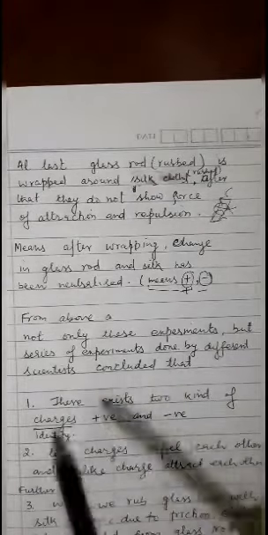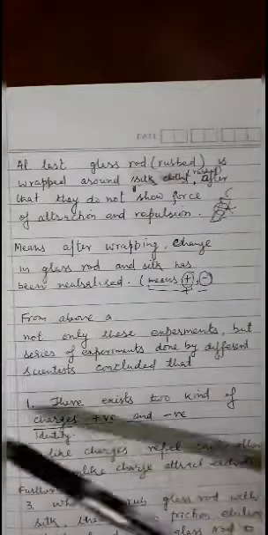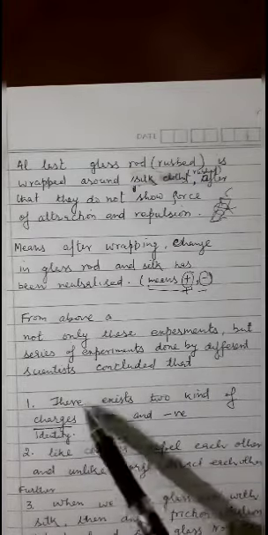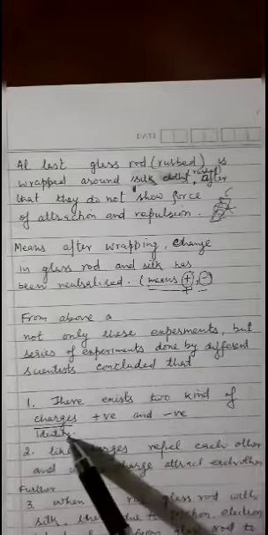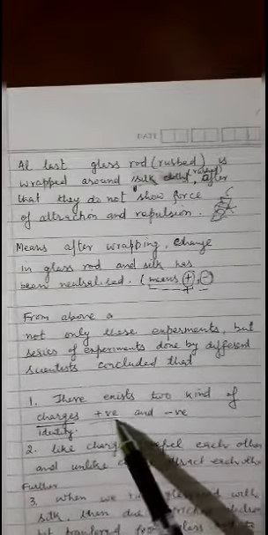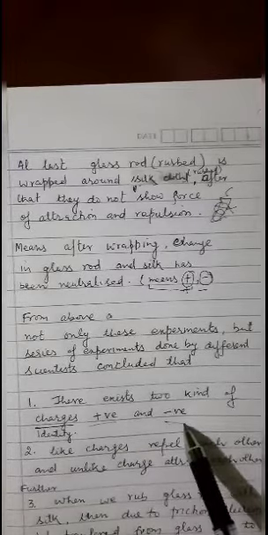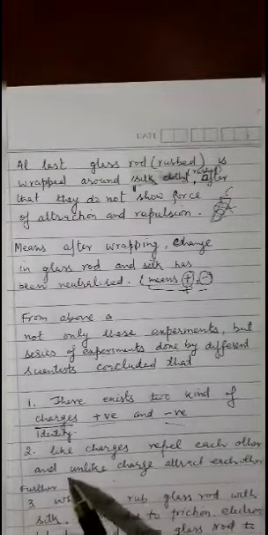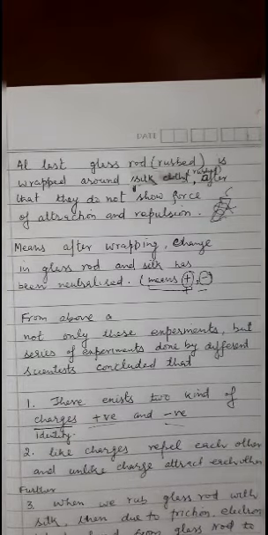Now, from not only these experiments, but a series of experiments done by different scientists, it has been concluded that there exist two kinds of identities called charges, that is positive and negative. Second one is, like charges repel each other and unlike charges attract each other.